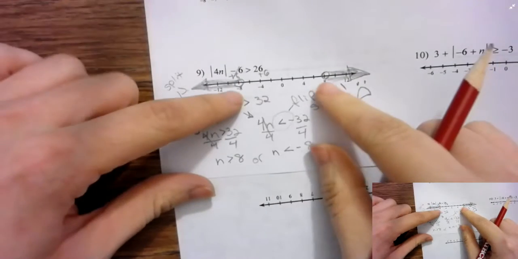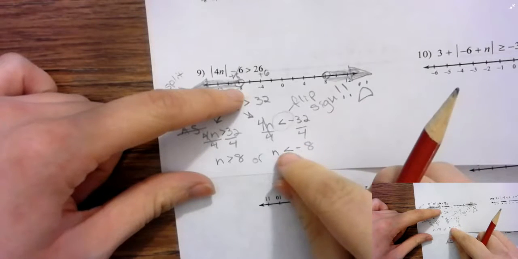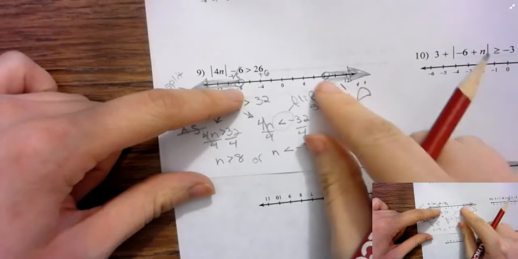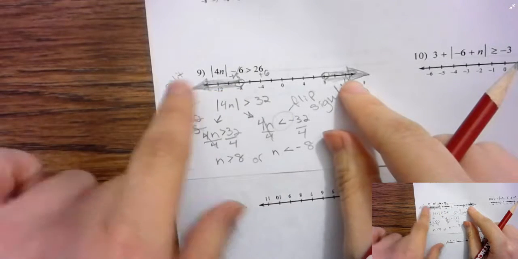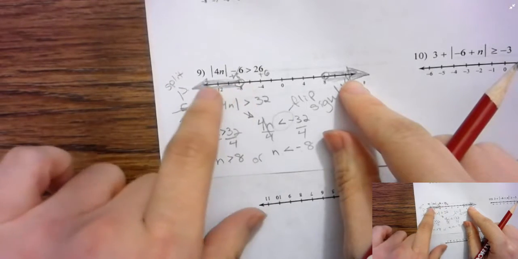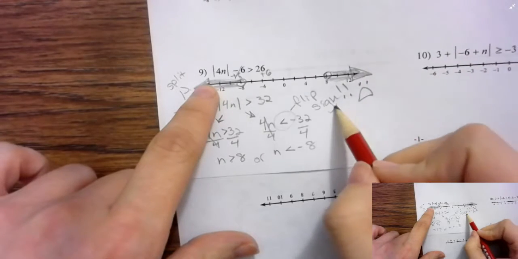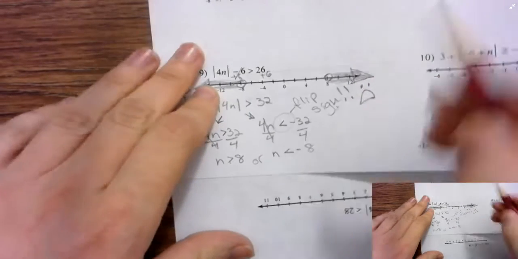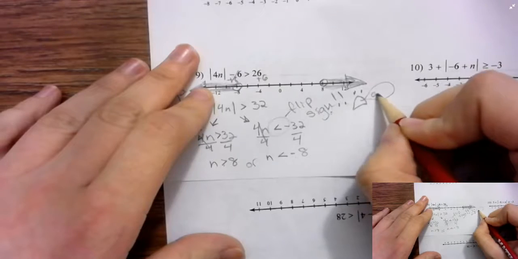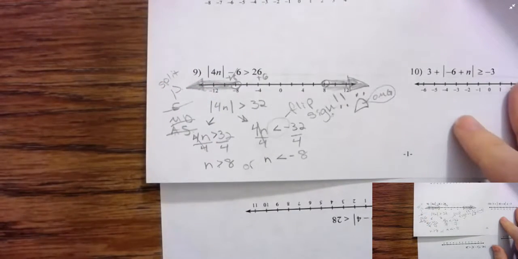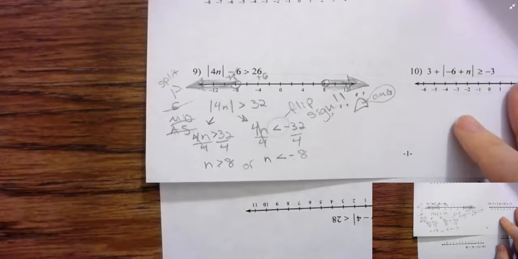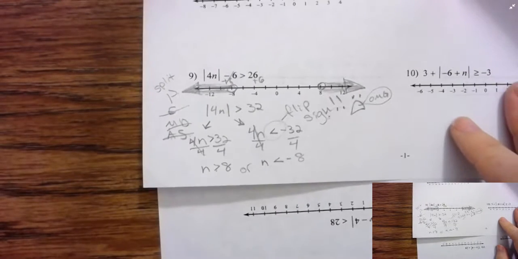And there you can see the mirror image I was talking about. That's why we need to flip the sign. Because if it's greater than 8 over here, then in order to mirror properly, it's going to have to be less than negative 8 on this side. Okay, so again, don't forget to flip your sign. All right, so pause that if you need to in order to finish writing or to kind of take that all in. And let's look at 14.